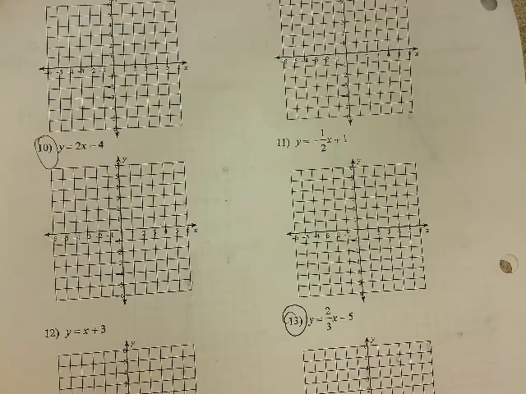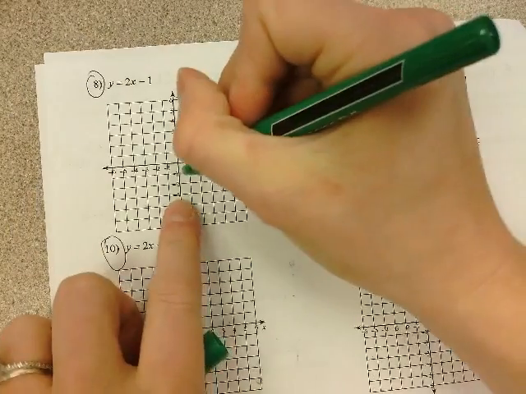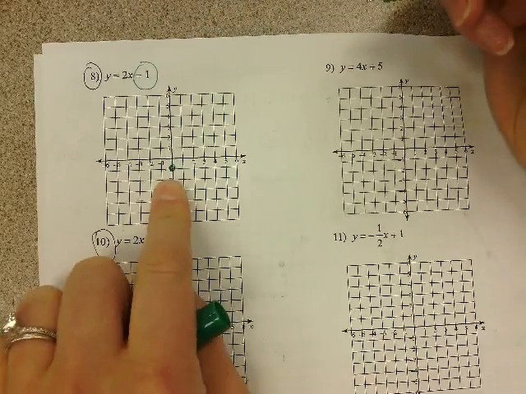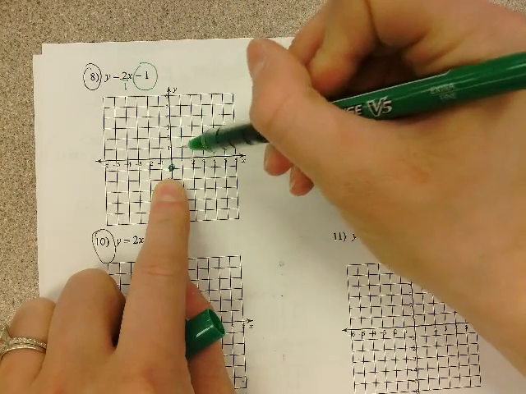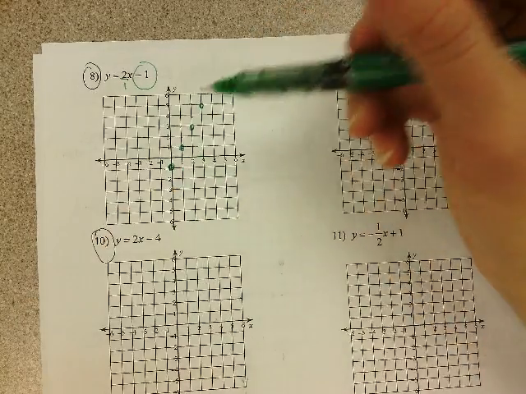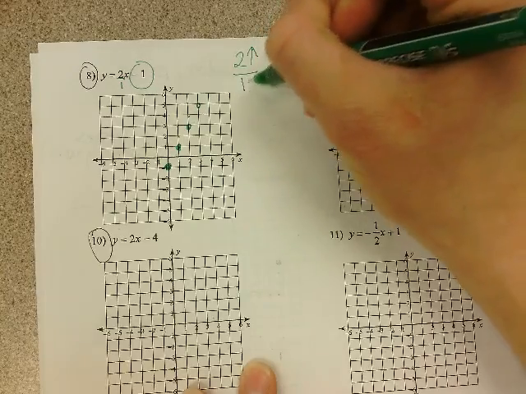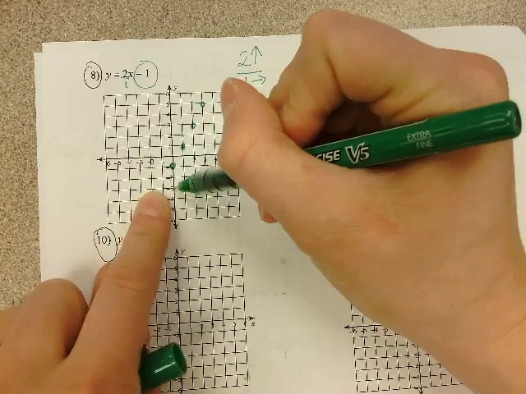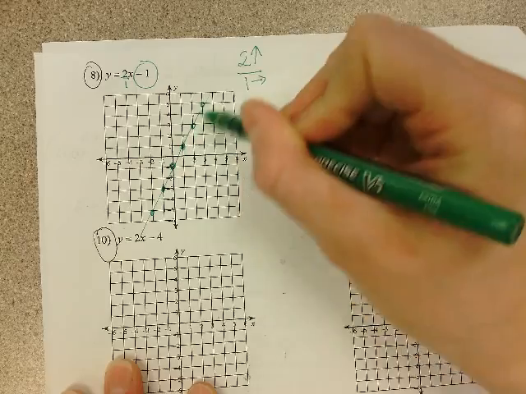All right, I'm going to plot these answers real quick. So start at negative 1. From negative 1, I go up 2 over 1. To go backwards, I have to do the opposite. So I went up 2 and right 1, so then the opposite would be down 2 and left 1. And then there's my line.